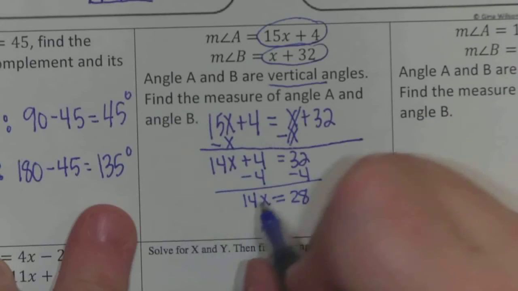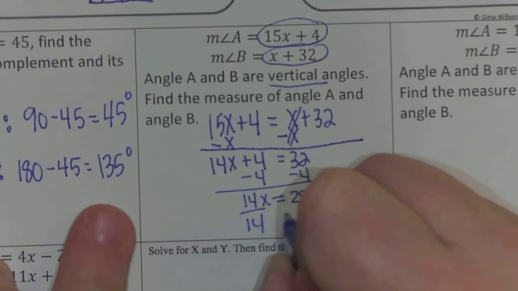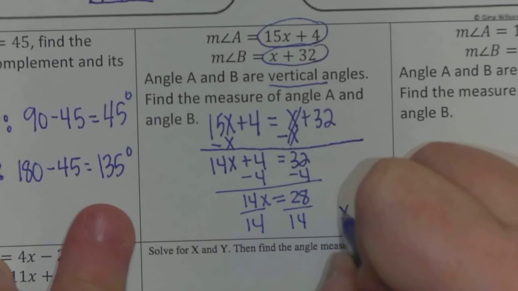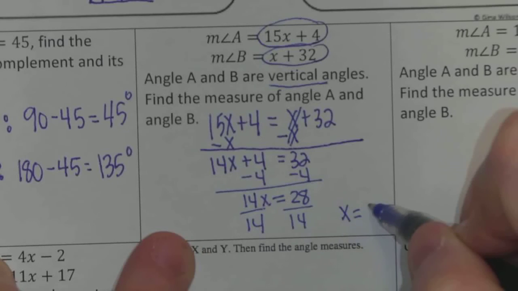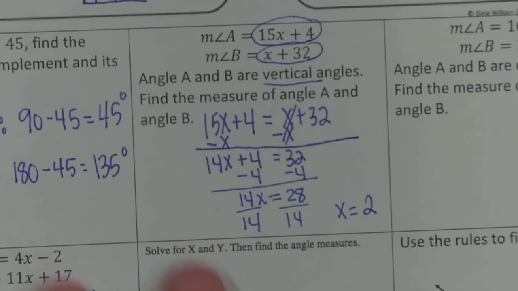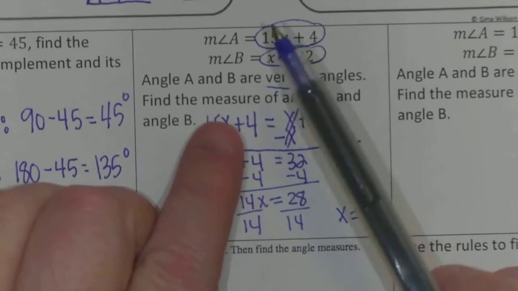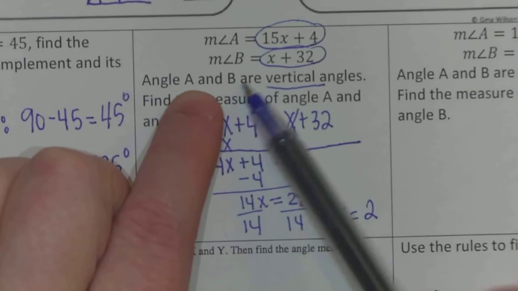Divide both sides by 14. And what do you get your x value to be? It is 2. Now, did I answer the question? I got x equals 2. They didn't ask me for what x was. They asked me what angle A and B was.